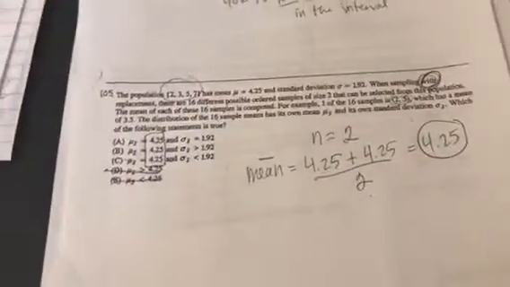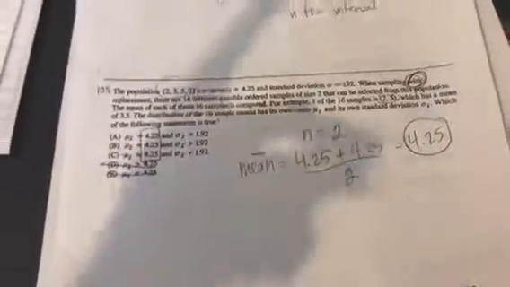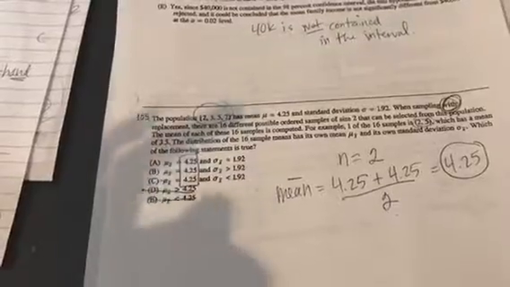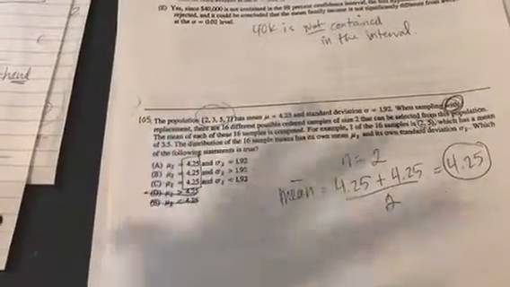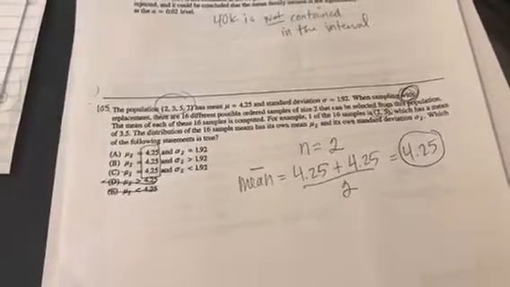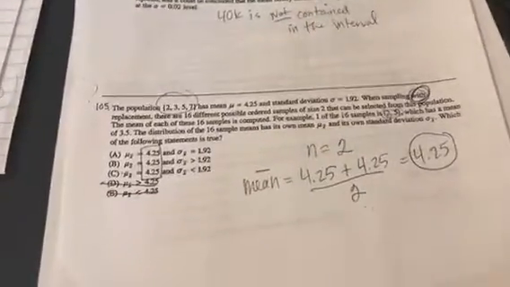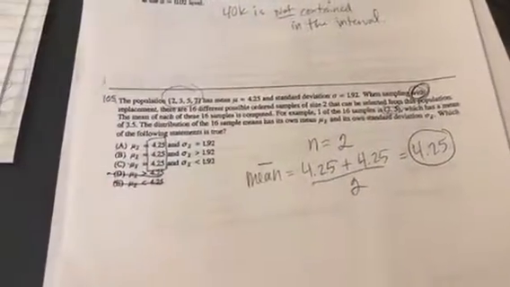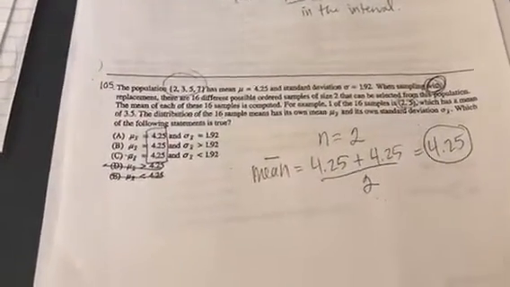So I'm locking into A, B, or C, because if I take 2 numbers, and I think everything theoretically in class aligns with this, if I know the average of my population is 4.25, and I take some samples, I'm still expecting to have that same average, 4.25.